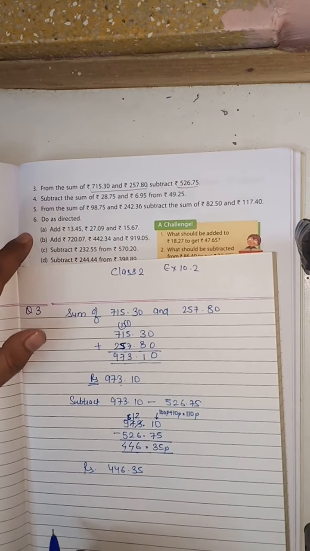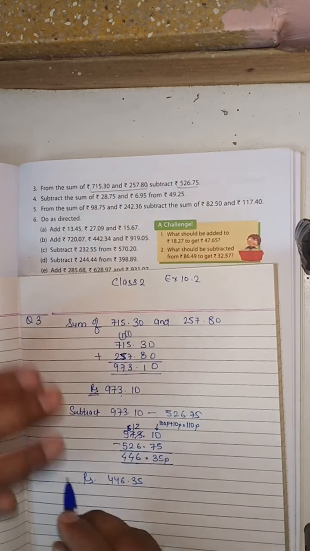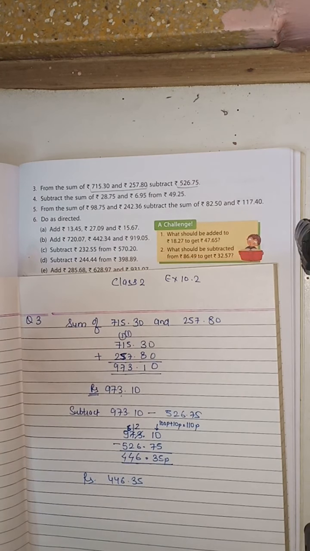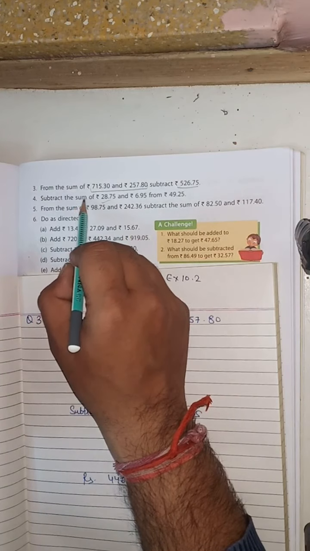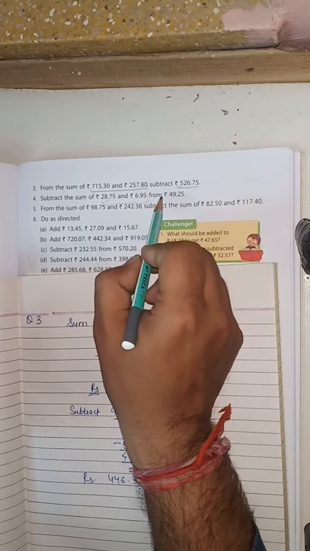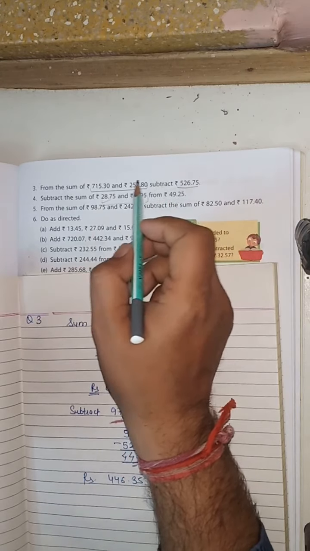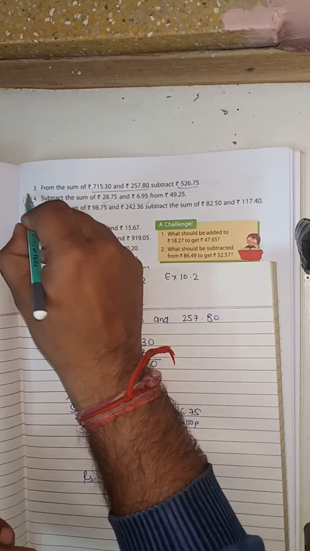Correct. Now similarly fourth question is your homework. You need to add all these values. इन तीनों को क्या करना है तुम्हें? सब्ट्रैक्ट करना है द सम ऑफ दिस एंड दिस फ्रॉम दिस. पहले इन दोनों को ऐड करना है, जो आंसर आएगा उसको इसमें से माइनस करना है. करेक्ट. सो दिस वन विल बी योर होमवर्क.